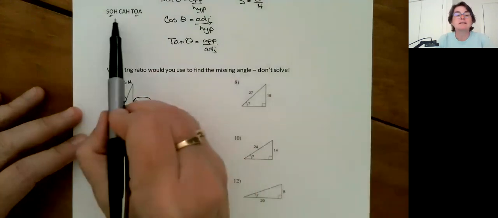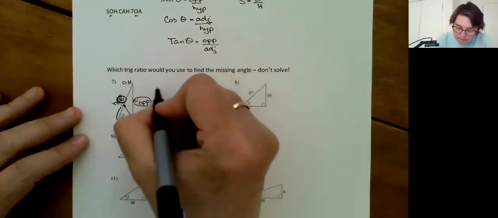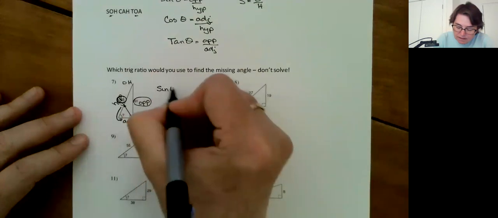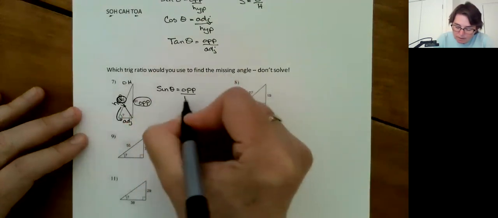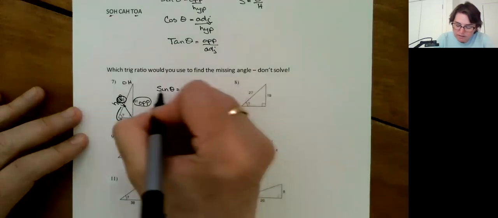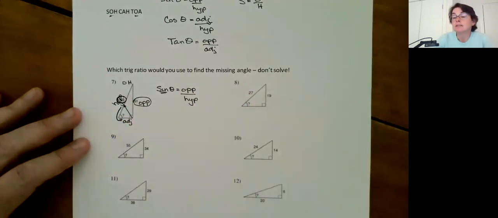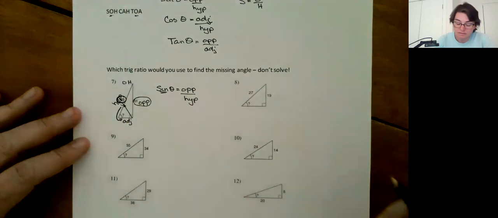Well, you go back to your list. Oh, sine theta is opposite over hypotenuse. So that's which trig function you're going to use to solve the equation. We're not going to solve it right now. It doesn't matter whether you know how or not, that's not the point. Right now, I just want to get used to figuring these things out.